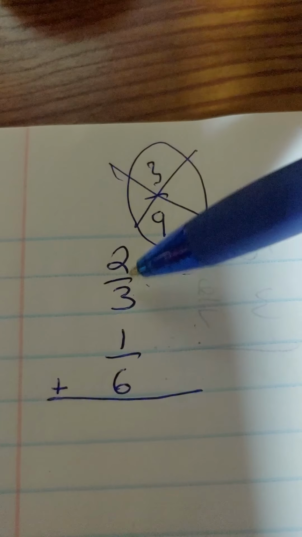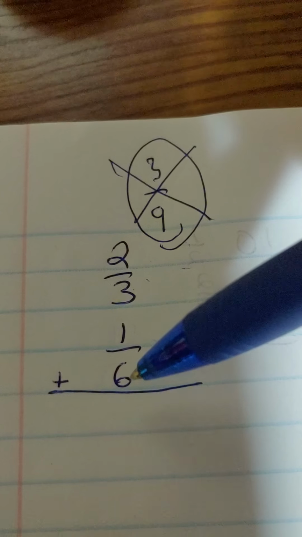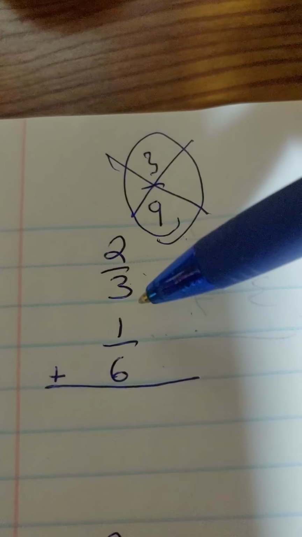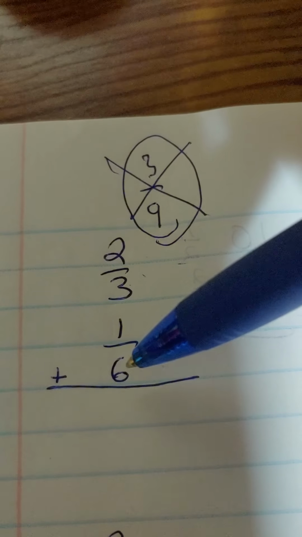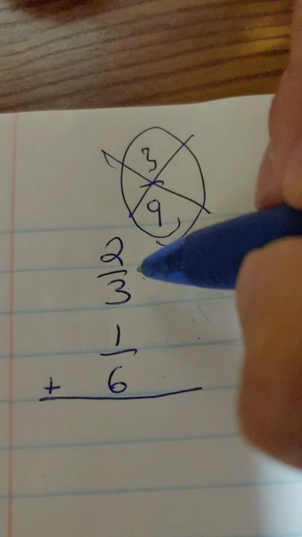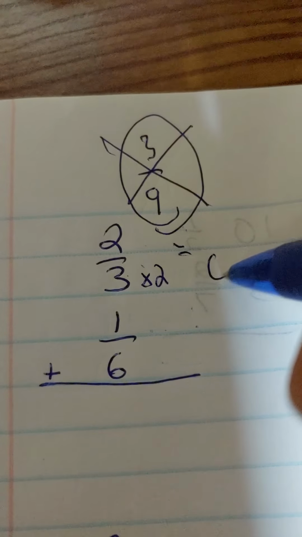So we have 2/3 and 1/6. Now, you might notice that one of my denominators, the 3 here, can be multiplied to get to 6. So if that's the case with your fraction problem, if you can multiply one of your denominators to get the other one, you can do that. So I can just multiply this 3 by 2, and that's going to give me an answer of 6.